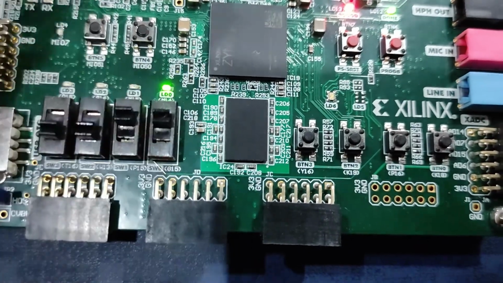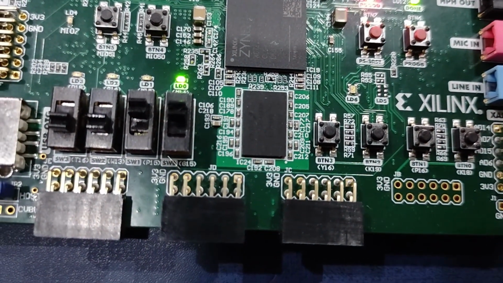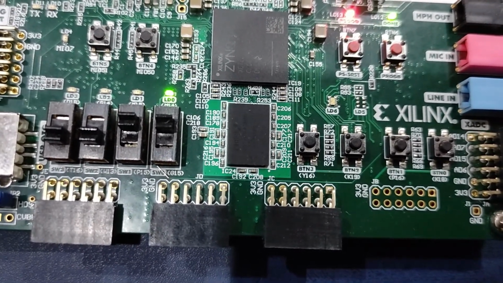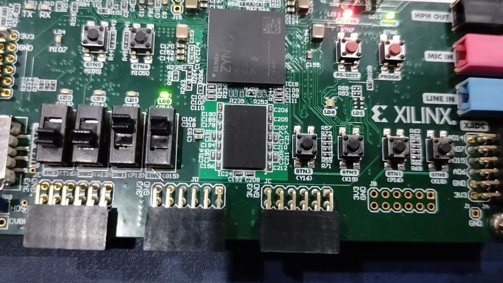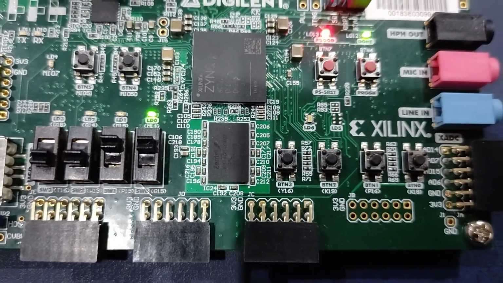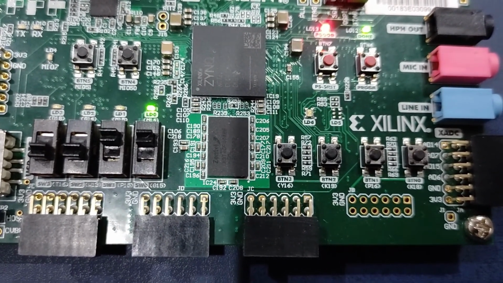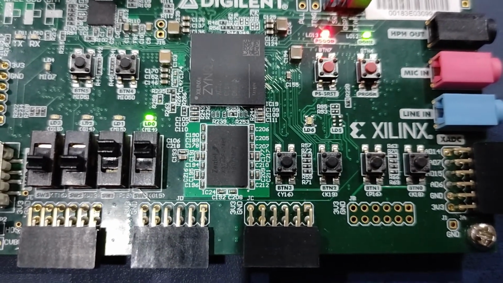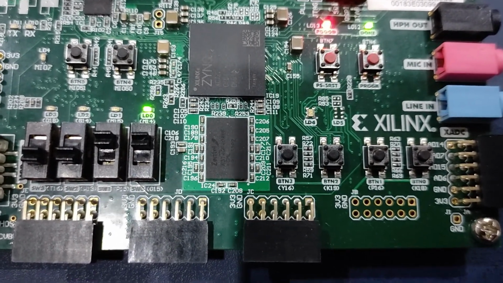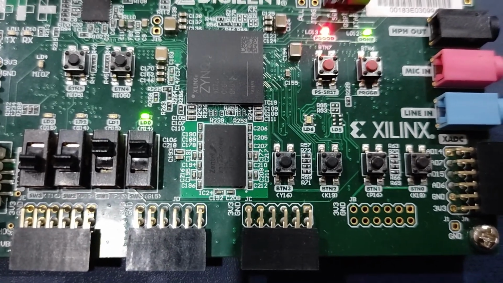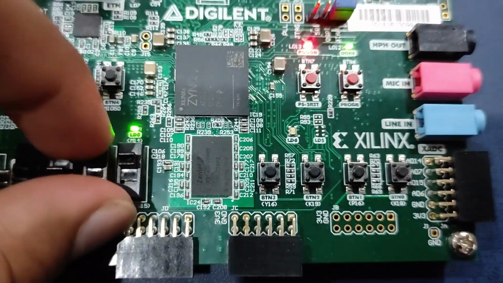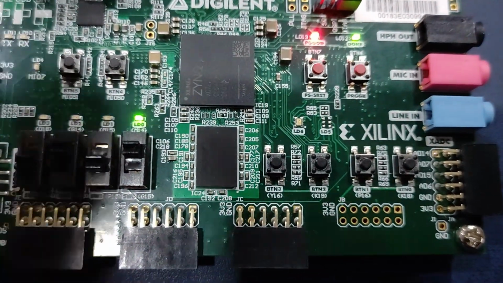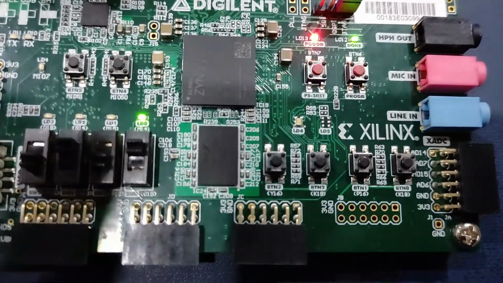When we have 0, 1, 1, 1 plus 1 is 2, and the binary of 2 is 1 0. 0 is the sum and 1 is the carry. So here we can see the carry has a high value, so the carry LED becomes high. Now when any two of the inputs become high, the carry output becomes high.